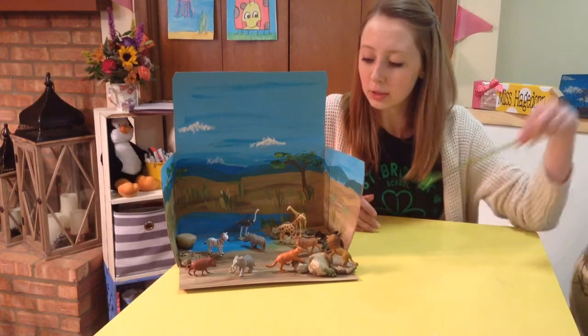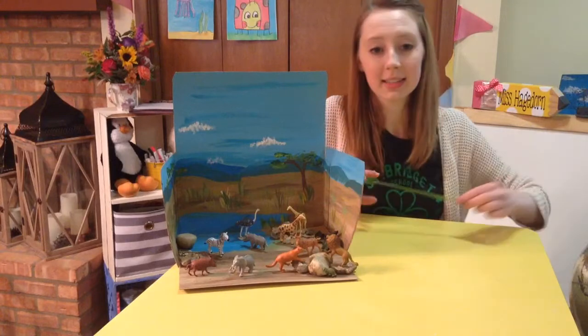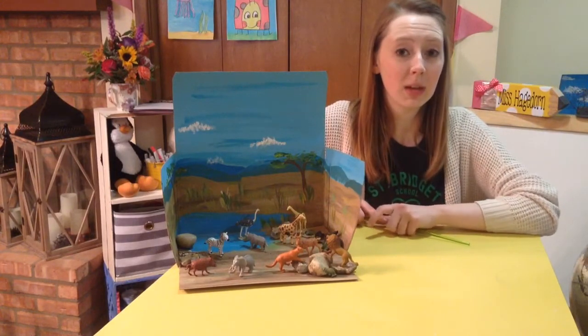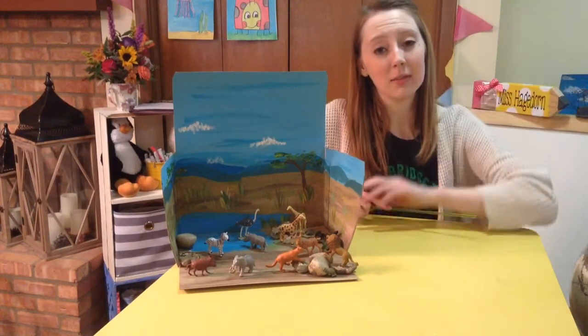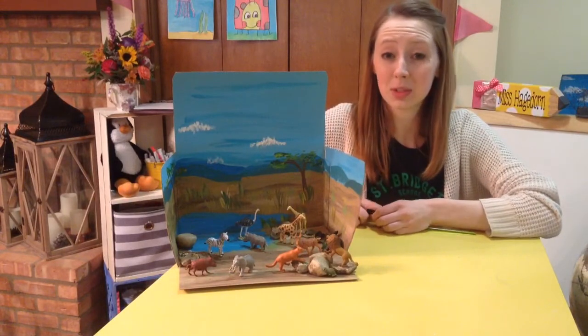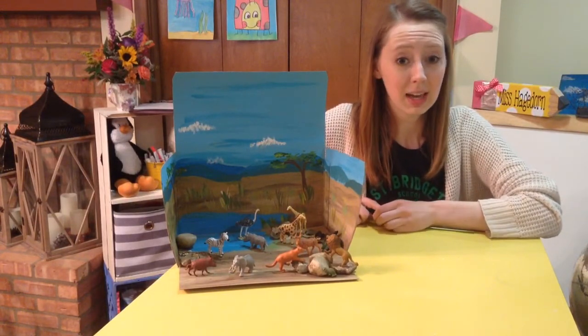What's also pretty cool about giraffes is they have really long necks. And those long necks come in handy when they want to reach those high up leaves on branches of trees that other animals can't reach. So that's pretty neat as well.